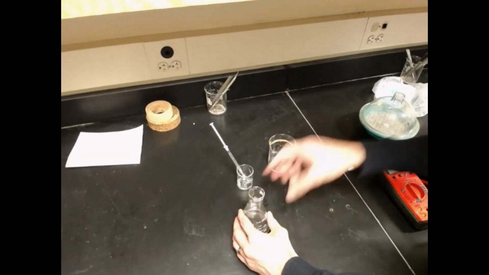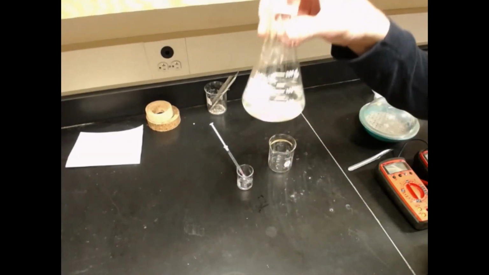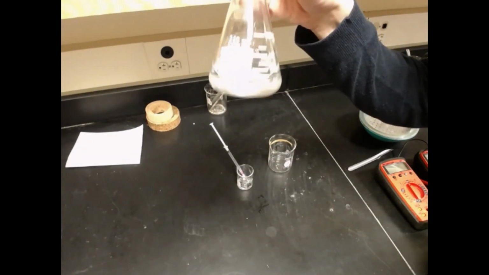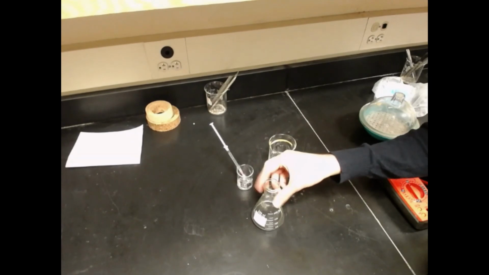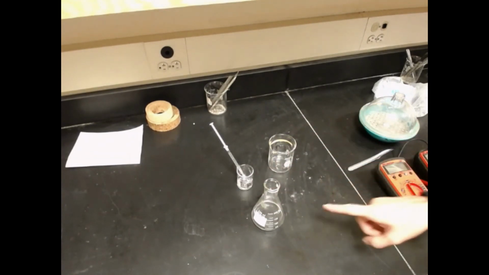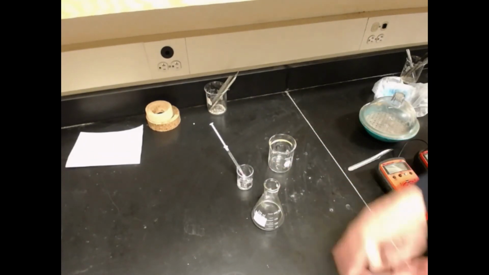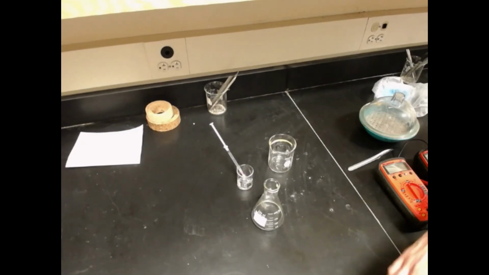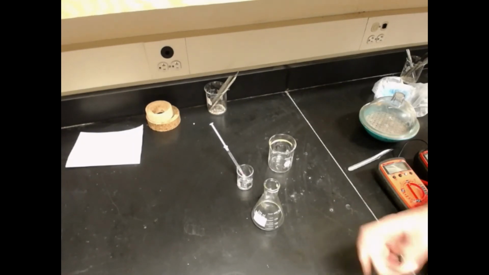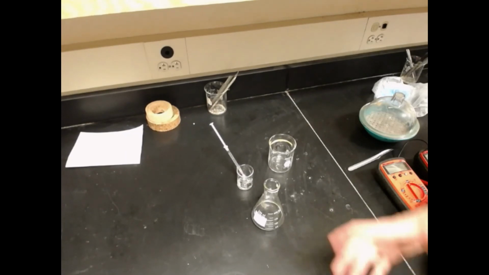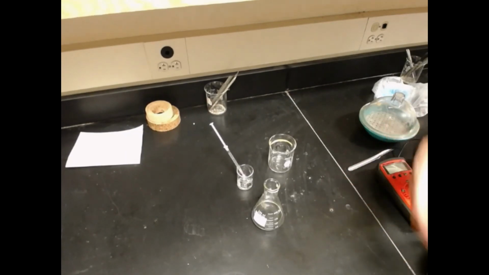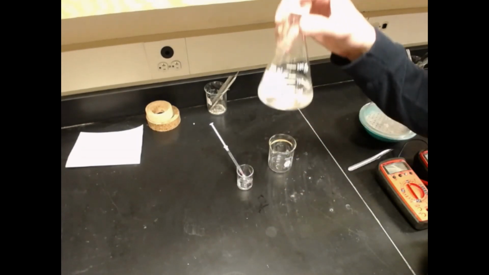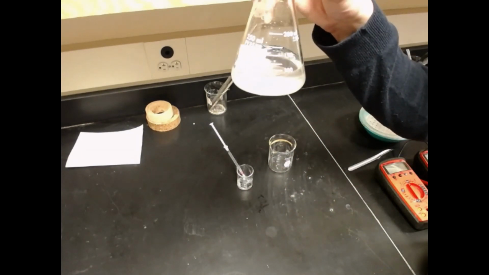So mix these together, swirl this around. I'll move this up here so you can see it. We have a clear solution right now, so nothing's happening. That is because our reaction is happening: we have iodide and persulfate reacting and forming iodine, but the iodine is immediately reacting with the thiosulfate and turning back into iodide. So we don't see that product of the iodine and starch complex until all of the thiosulfate is gone. So nothing too exciting yet.